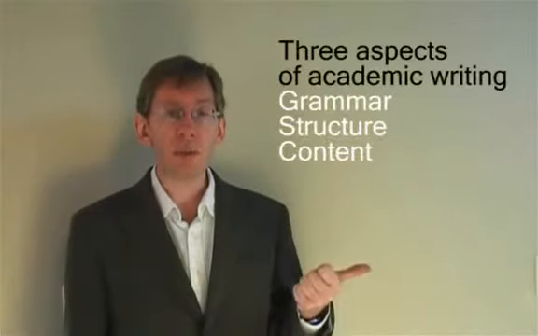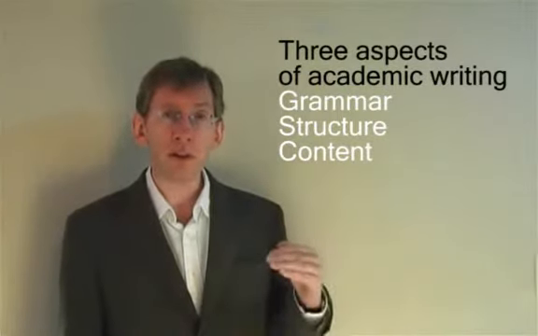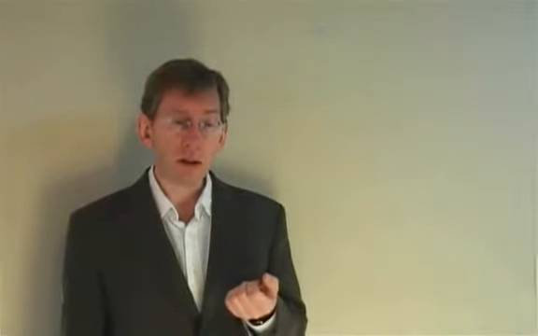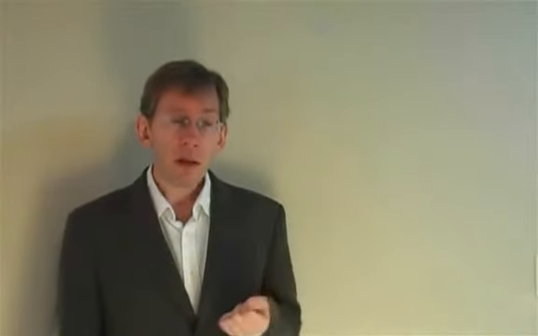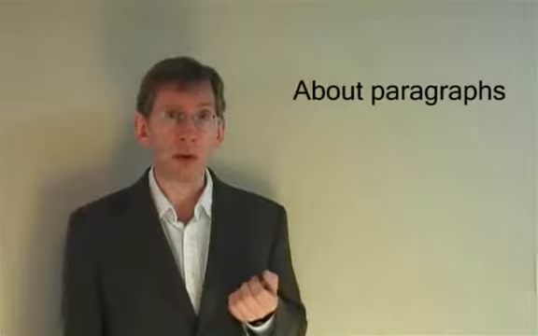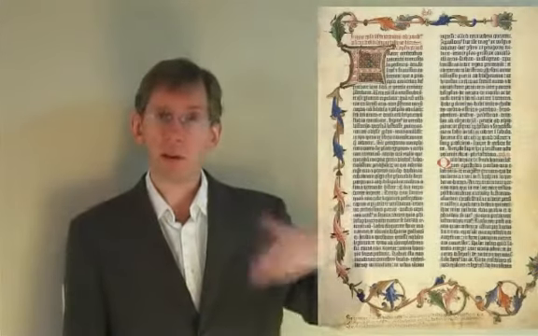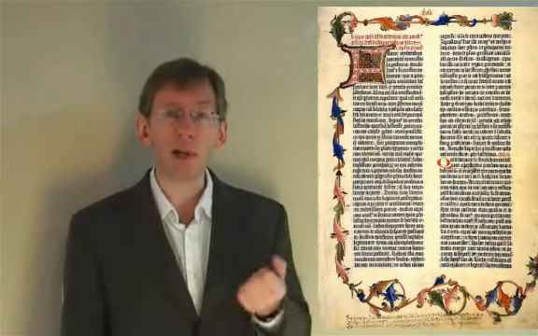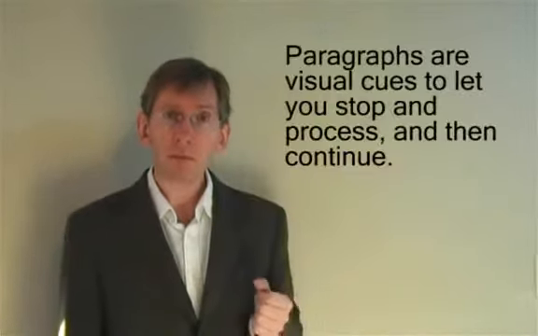The second aspect of writing, between grammar and content, is structure: the layout or the arrangement of the ideas of your essay into sentences and paragraph units. Paragraphs were not always a part of Western rhetoric. If you read medieval manuscripts, there's no paragraph division, or sometimes it's haphazard or unpredictable. But the basic idea of a paragraph is to give your brain a break.